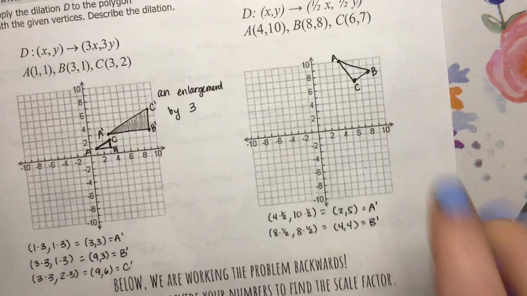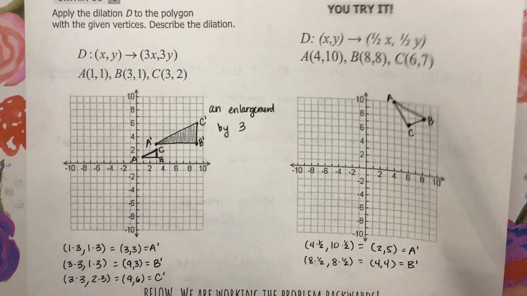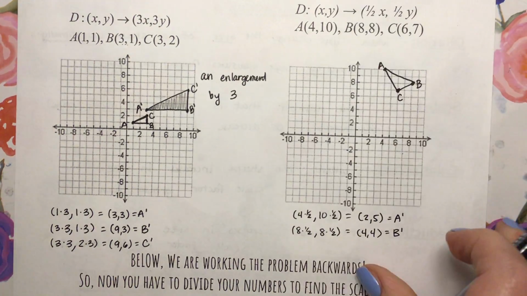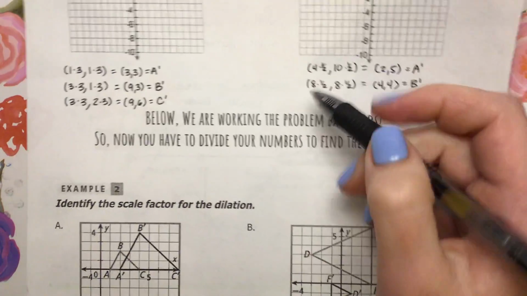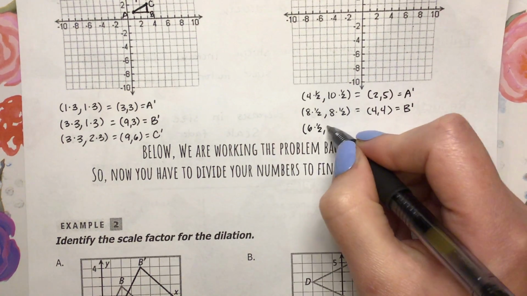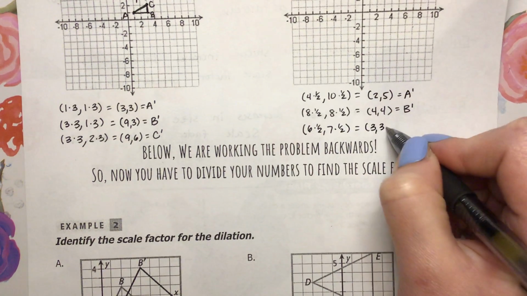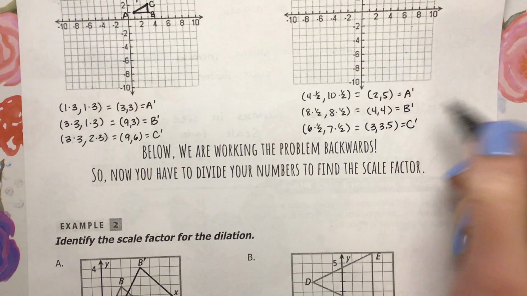Now let's figure out what C is. I'm going to take these coordinates, 6 and 7, and multiply them by 1/2, because that's the scale factor I was shown in my dilation rule. So I'm going to take 6 times 1/2 and 7 times 1/2, and that is going to get me 3, 3.5, and that is C prime.